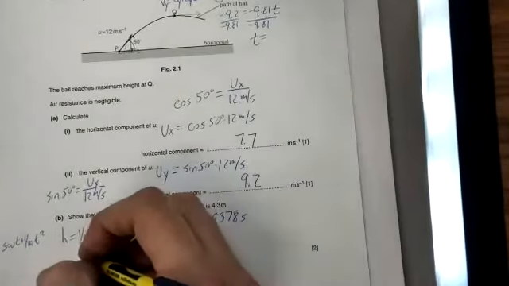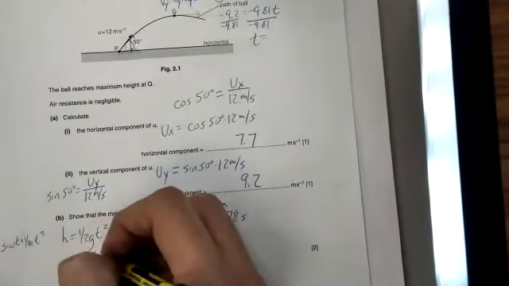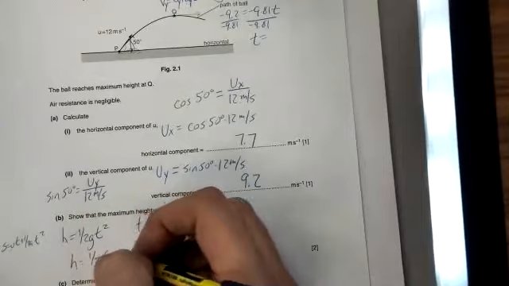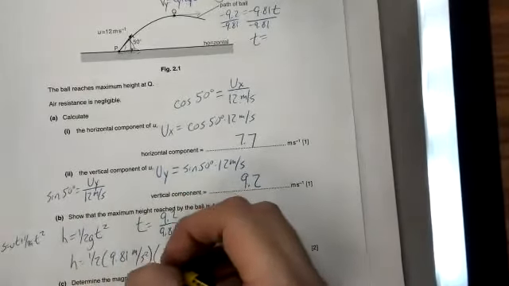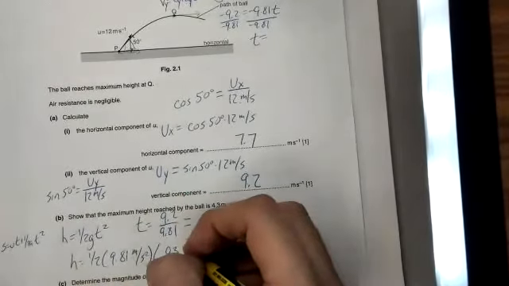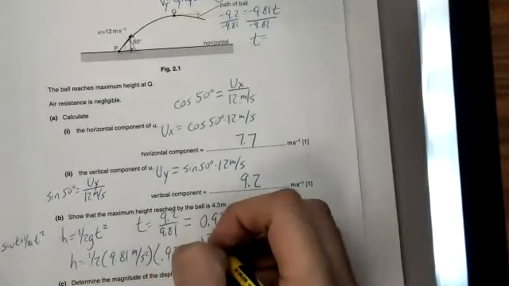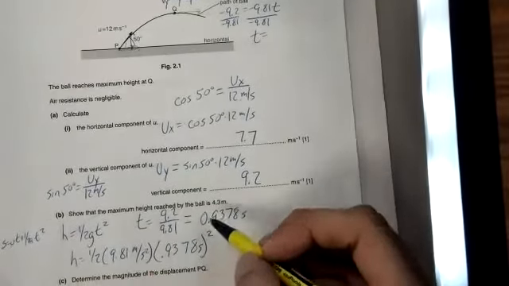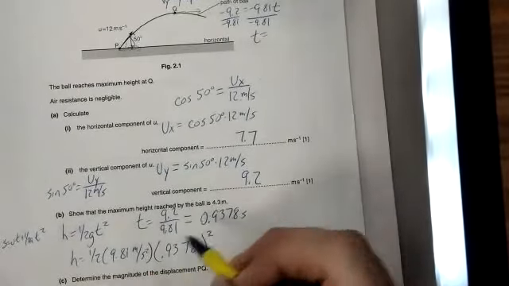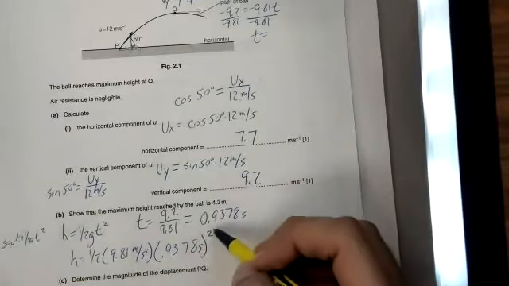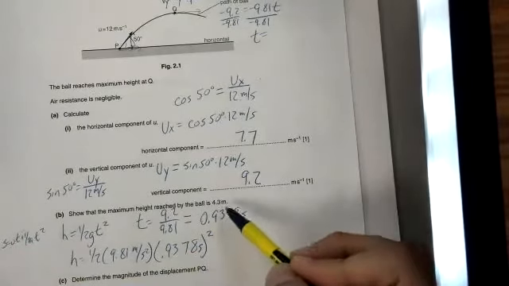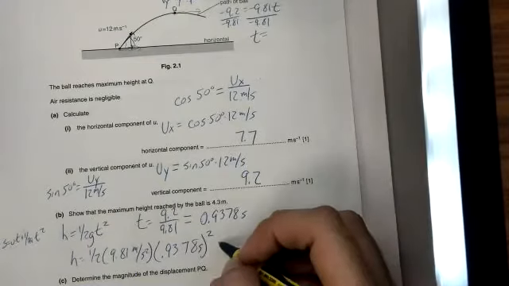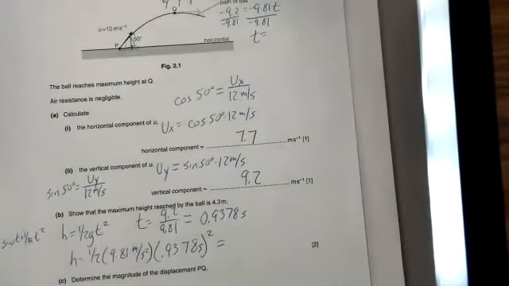So height equals 1/2 times 9.81, the units are meters per second squared, times the time that we calculated, 0.9378 seconds, that quantity also squared. When we square these seconds, it's going to cancel out these units, seconds squared, and we'll be left with meters of height. And hopefully it's close to 4.3 when you type that in your calculator. Give you a second to do that.